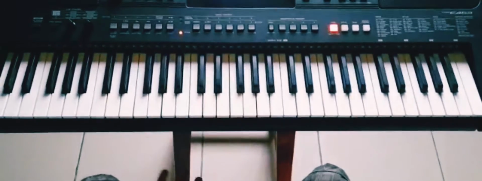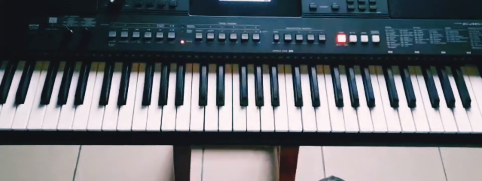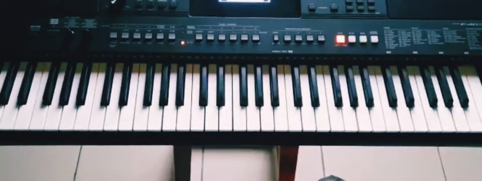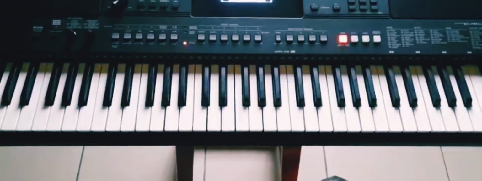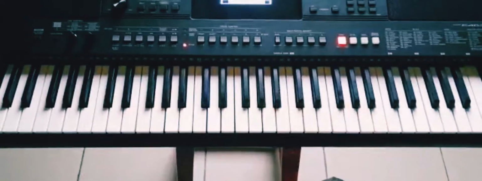So I just played the 1, 6, 4, 5 progression using inversions. You saw how that was so easy because I was using inversions. I did not have to move my hand around the keyboard, which can lead to unnecessary mistakes.